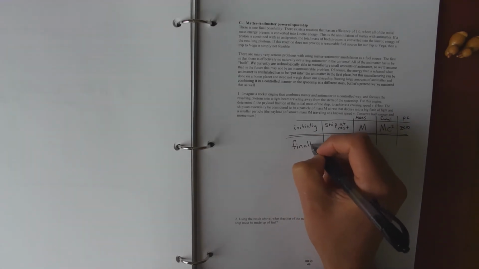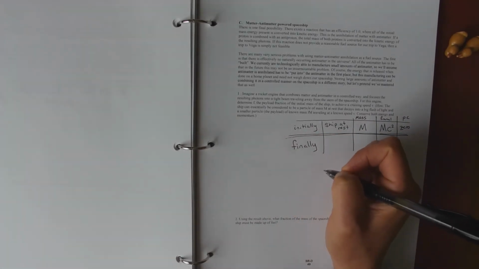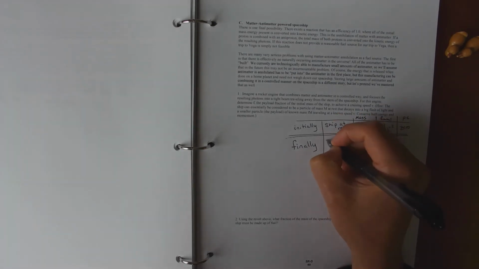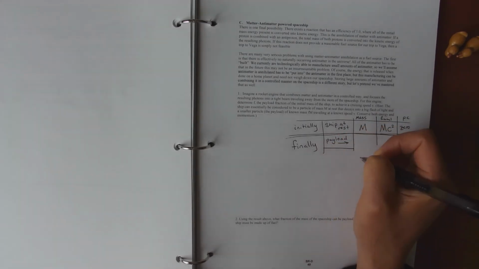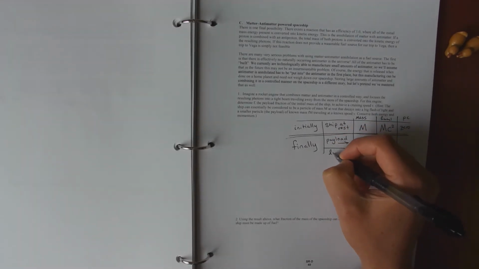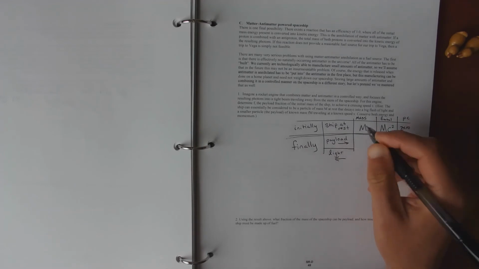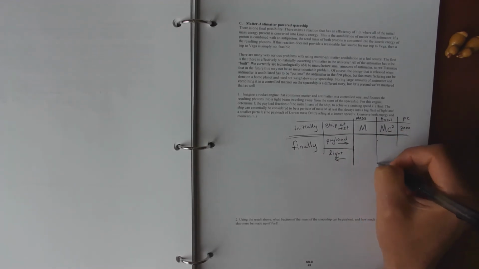Afterwards, we have two things. We have the payload moving this way, let's say, and we have the light, which if the payload's moving this way, the beam of light would be moving the opposite way.